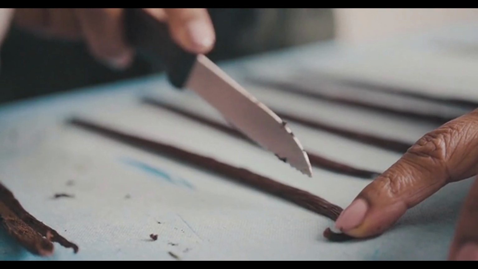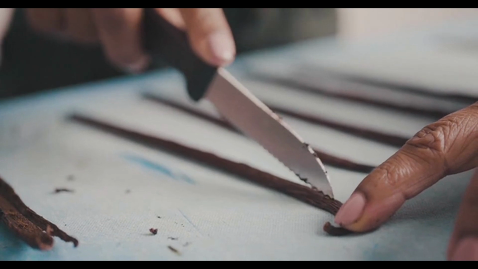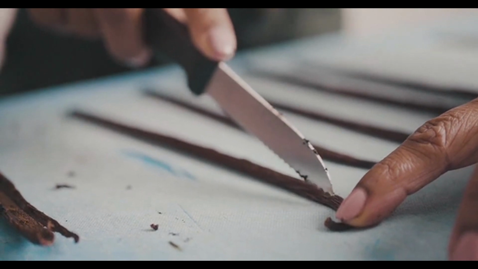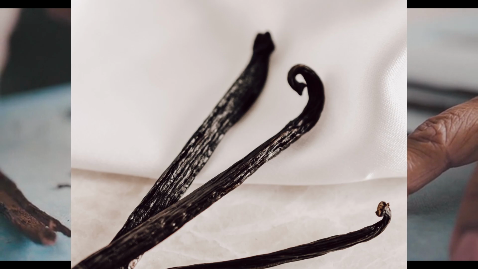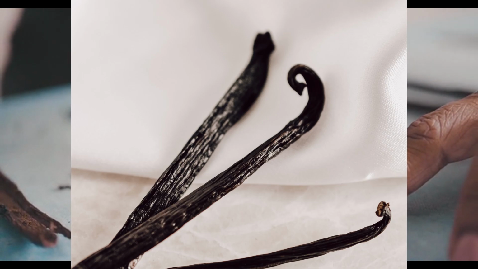The individual pods are then packed into airtight boxes in which the moisture remaining in them sweats out. And this is what turns the previously green pod into the dark brown pod.